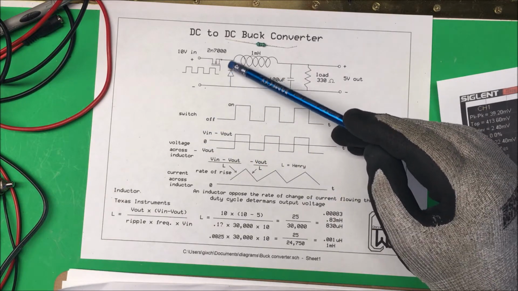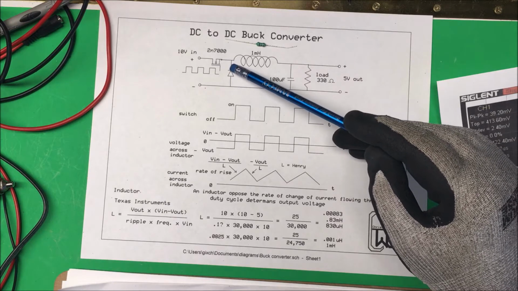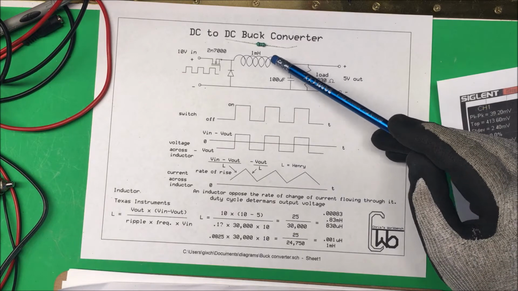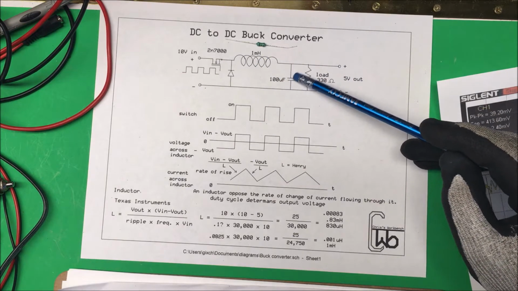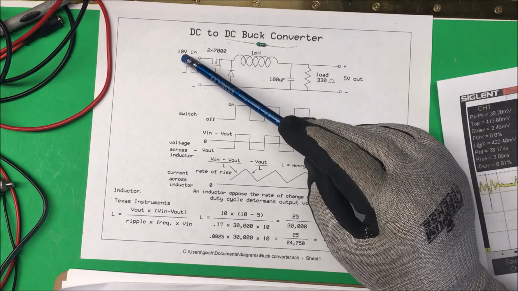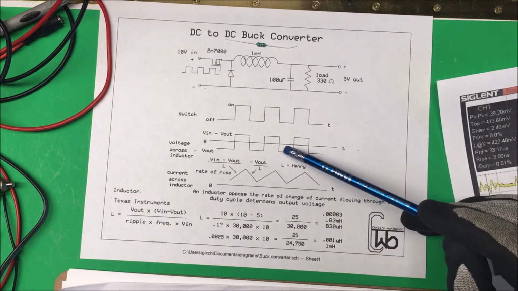You could use a MOSFET here instead, but this is going to be off when it's reverse biased and on when it's forward biased. Then we have our inductor. We have a capacitor to store some energy, and then we have a 330 ohm load. Now I want to put 10 volts in and get 5 volts out.